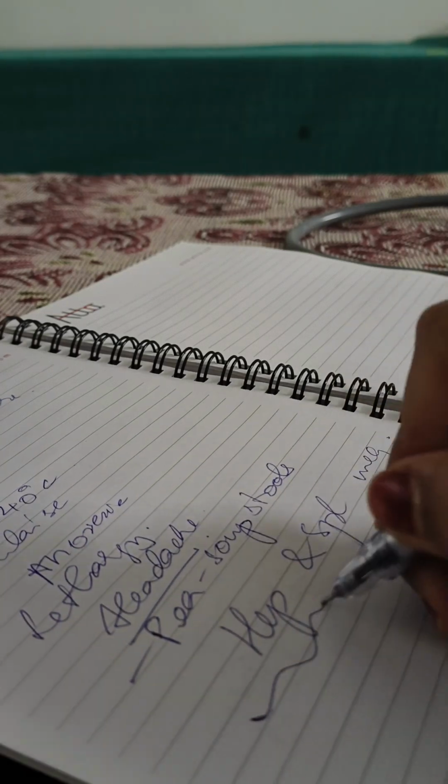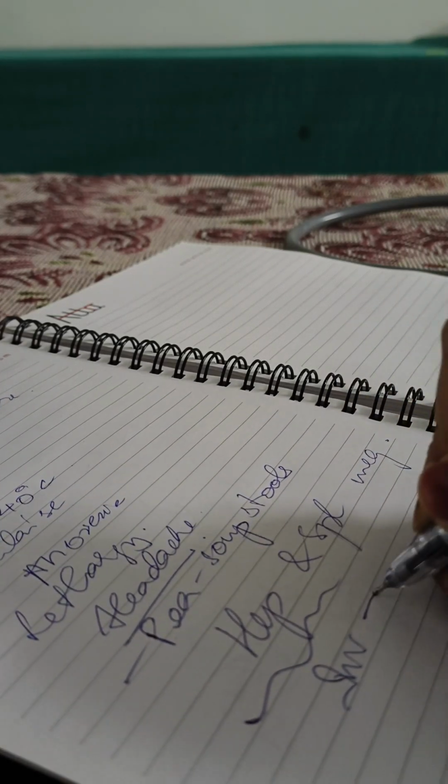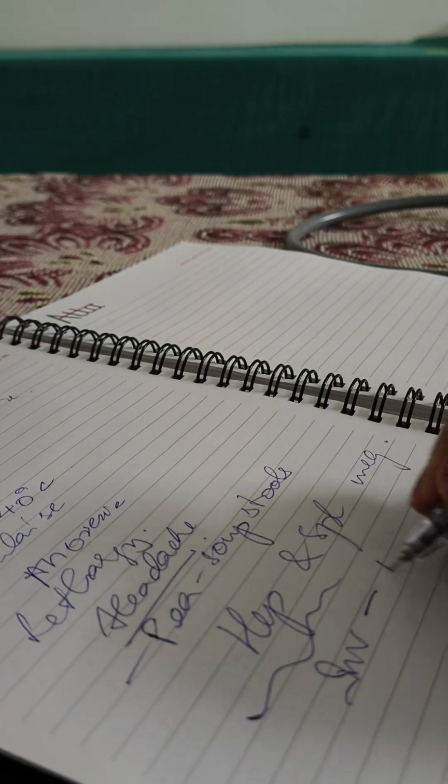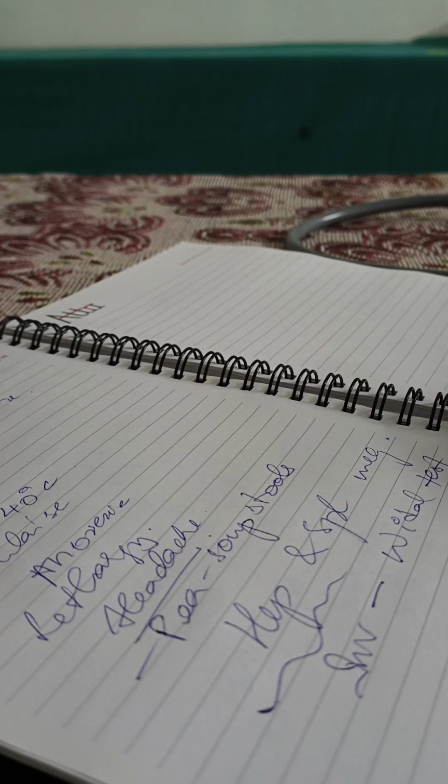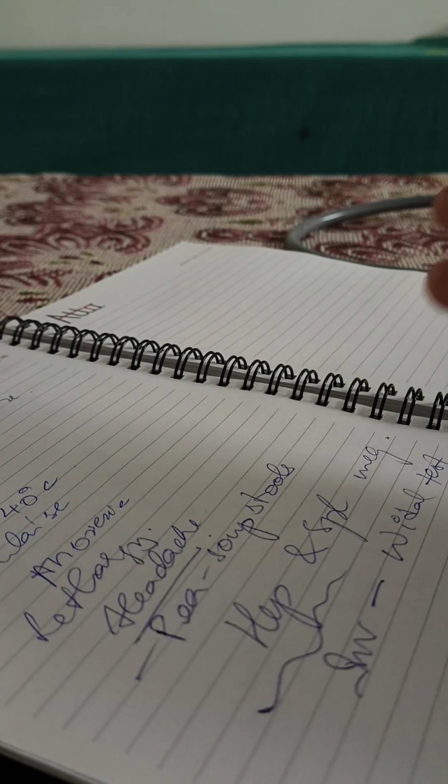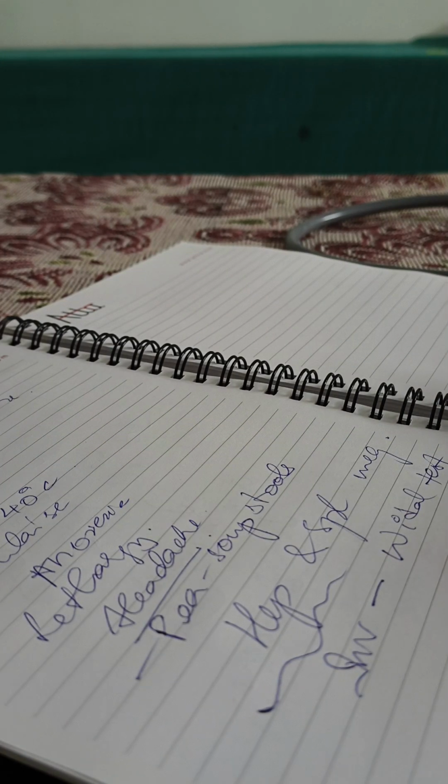So first, what will we do? Investigations. The Vidal test shows a rise of O antibodies. It is confirmed by isolation of the organism in blood, bone marrow, urine, or stool. Any of these samples can be used to confirm the organism.